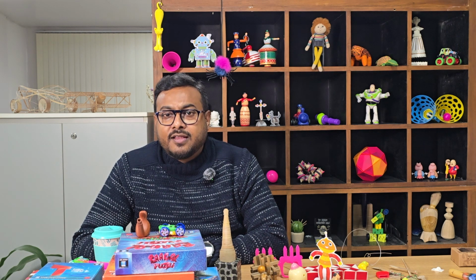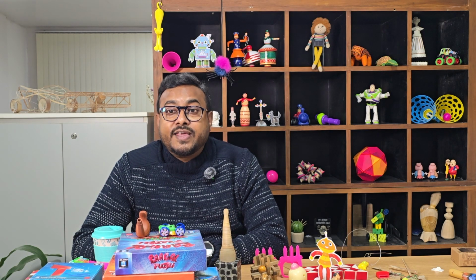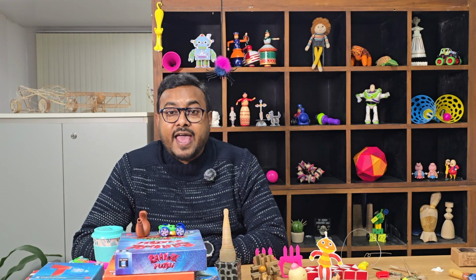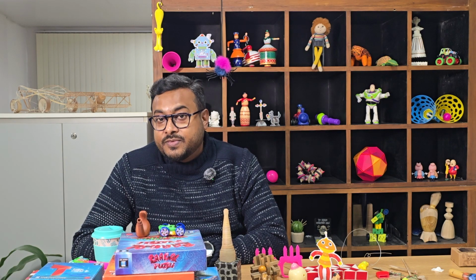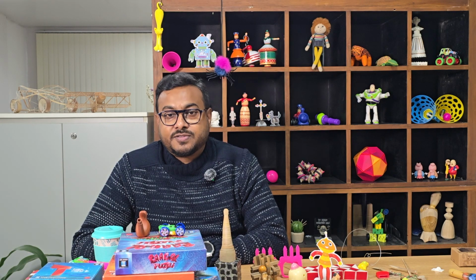What material a toy is made from does not just influence how it looks. It affects how it feels in the child's hand, how it behaves, how durable it is, how safe it must be, and ultimately what kind of experience the toy supports.